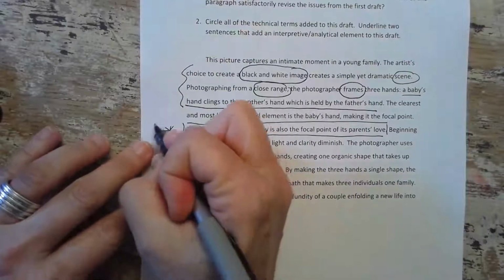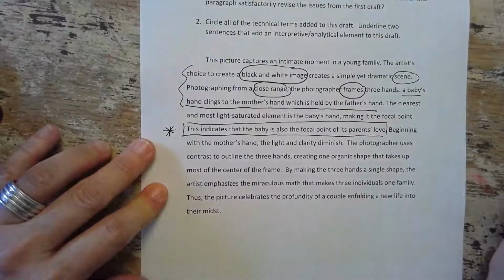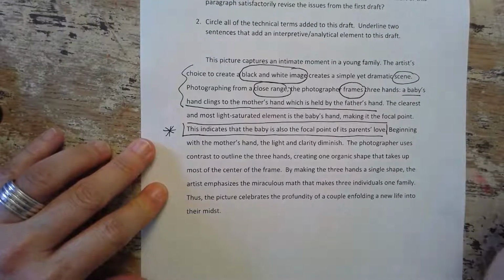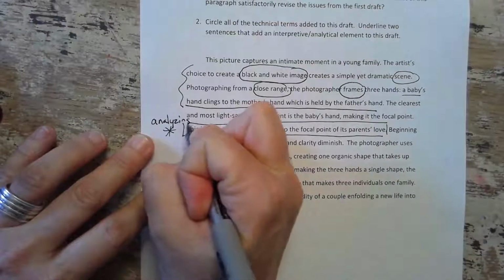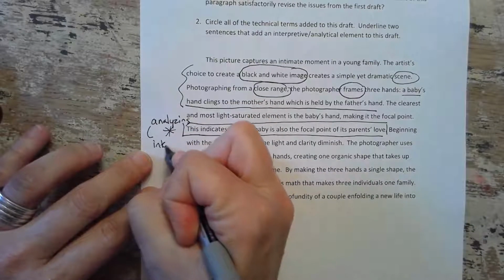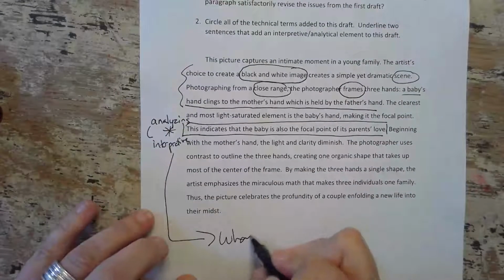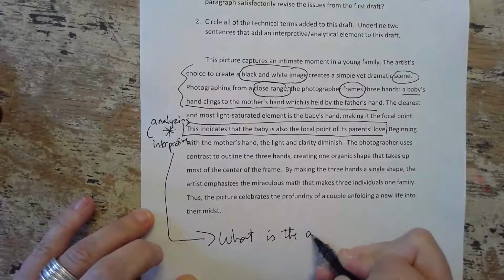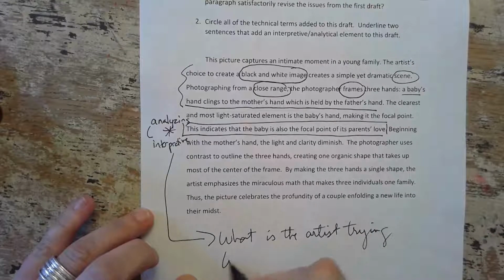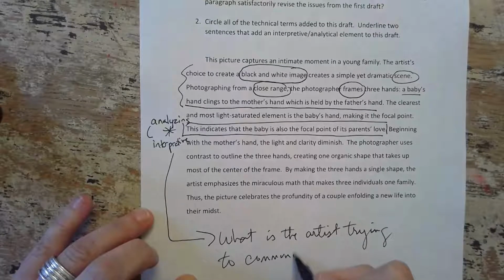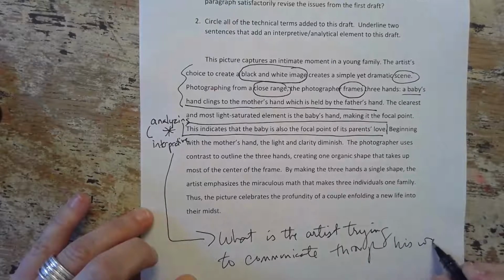This right here isn't describing the picture, and it's not telling me some kind of technique the artist has done. Instead, it is analyzing or adding some kind of interpretive level. And what that means is, what is the artist trying to communicate through his work?